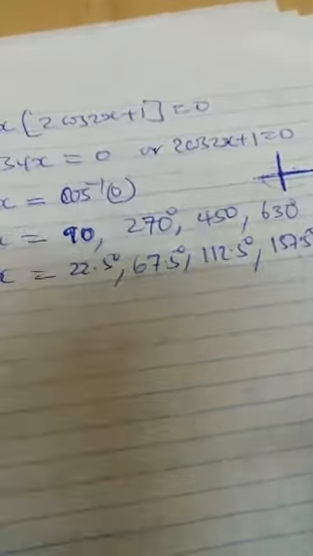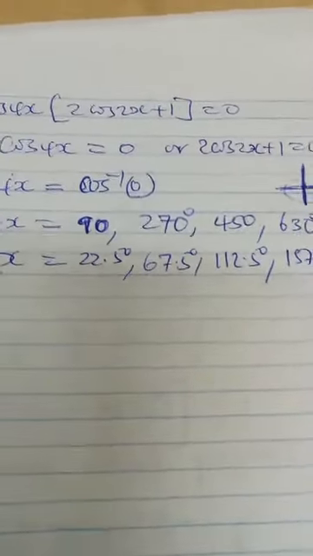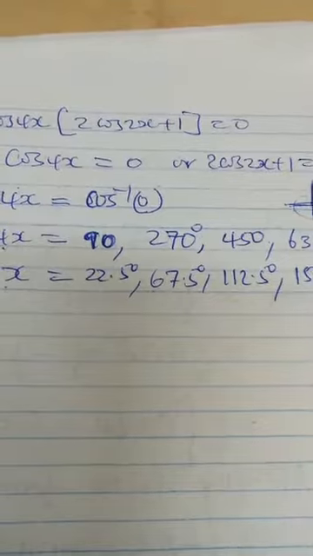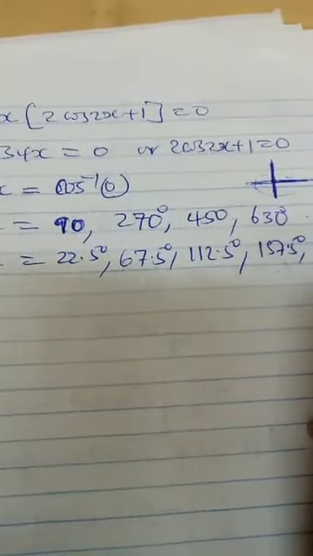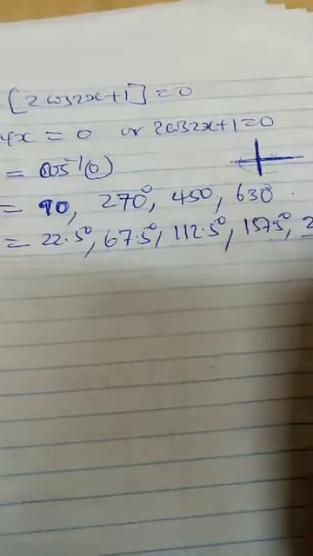If I took up the next angle, it will be 810. 810 divided by 4 will give me 202.5, but this will fall outside the range. We discard this.